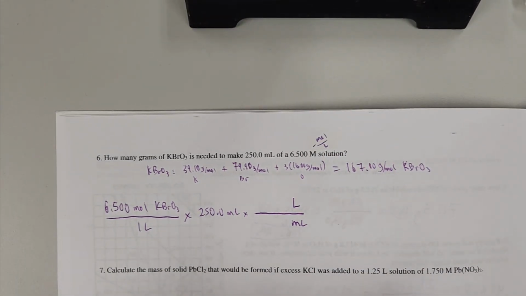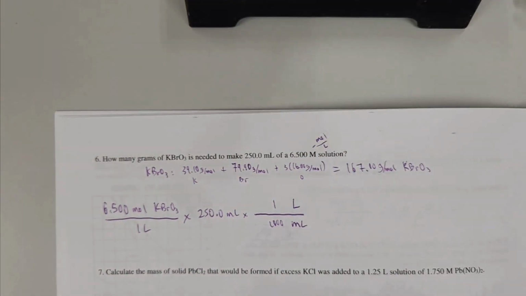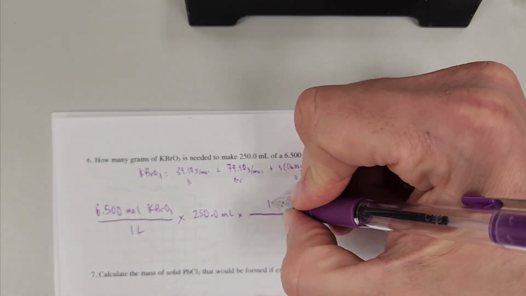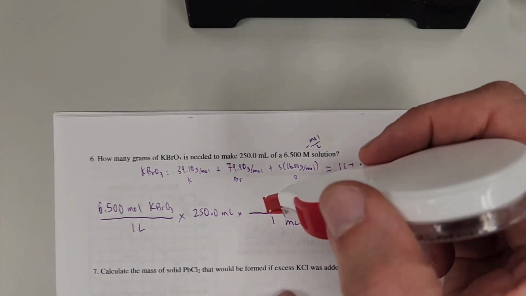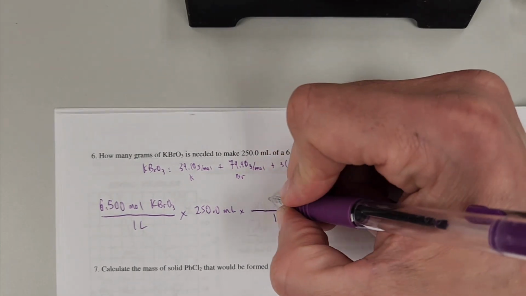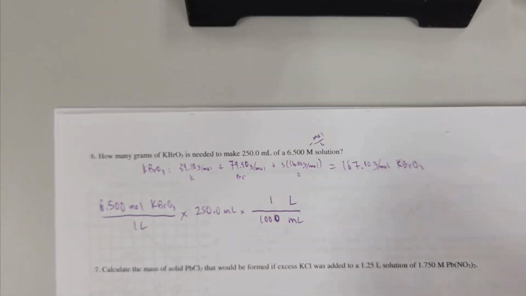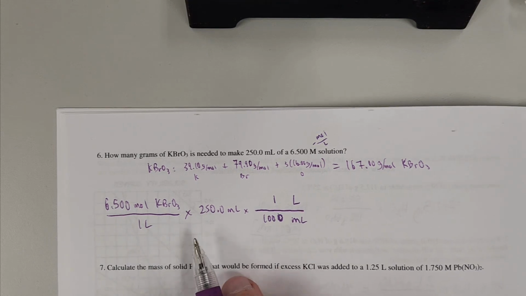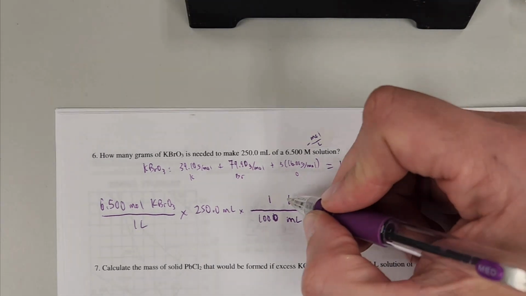And it turns out that 1 liter is equal to 1,000 milliliters, or you can likewise say that 10 to the negative third liters is equal to a milliliter. We don't really care which one you use. On this particular one, I'll just say that 1 liter is equal to 1,000 milliliters. Not that it matters, both ways are equal, it's mathematically identical. But in this particular scenario, check it out.